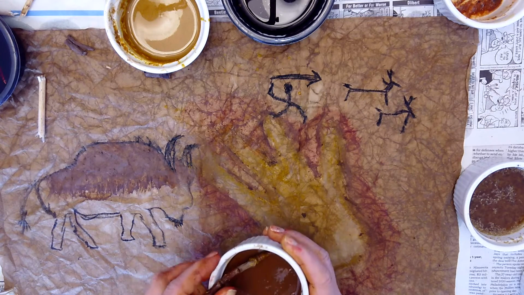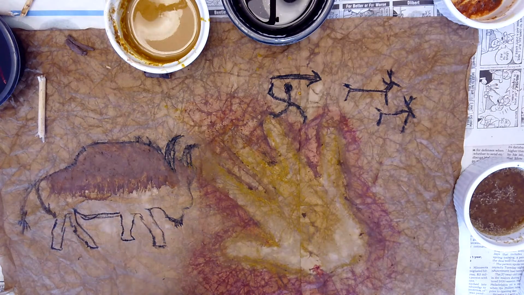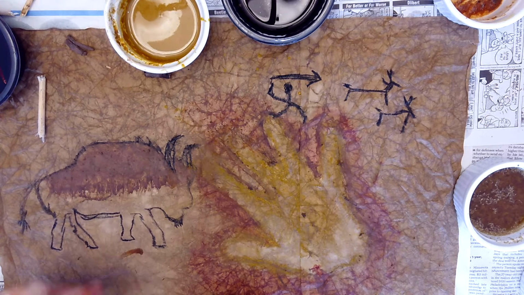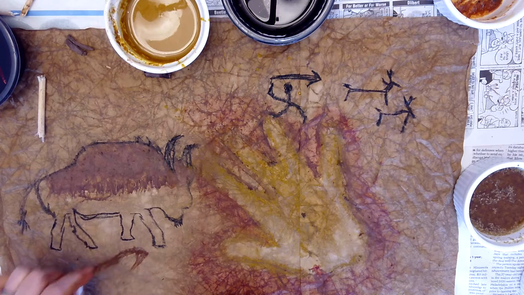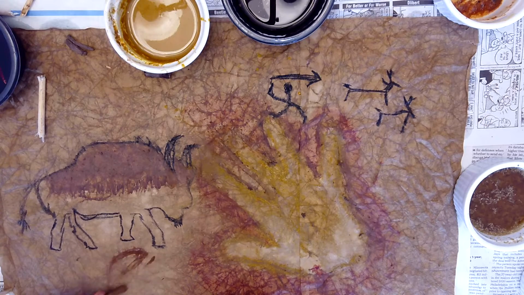Okay. So now let's see. Well, since I did a bison, I might just do some simple bison hoof prints. And bison hoof prints, and again, you might have to do a little research on the internet, but bison hoof prints look a lot like this. There's one on each side with this great gap in between.